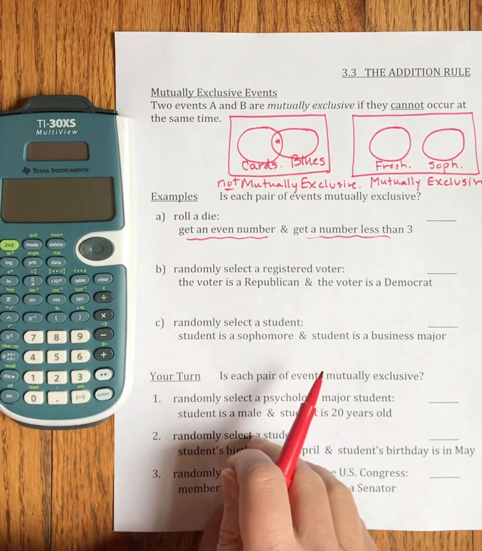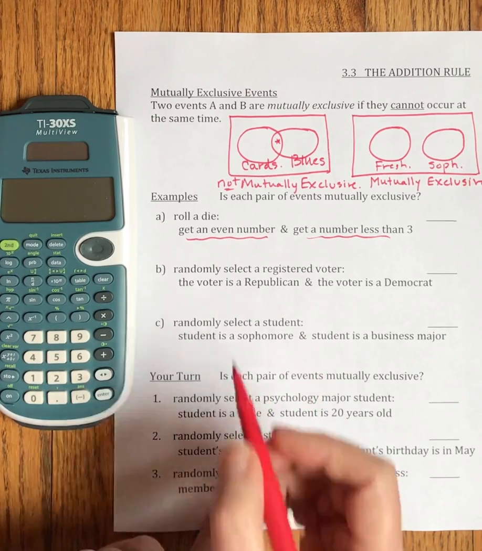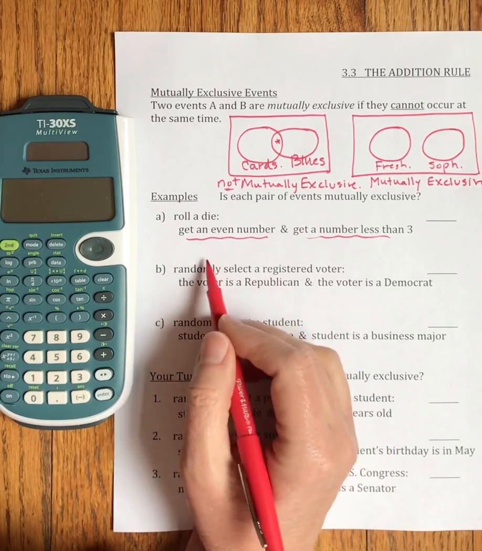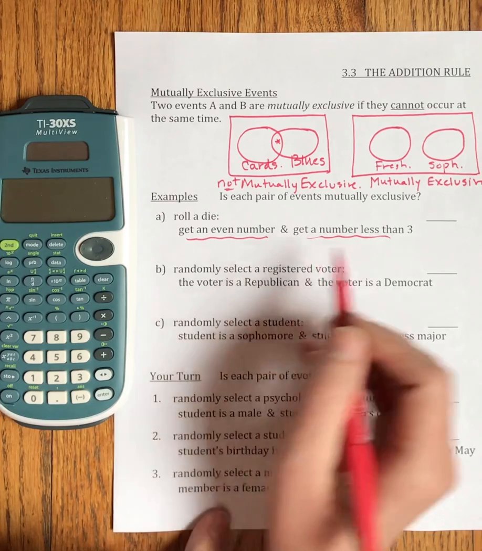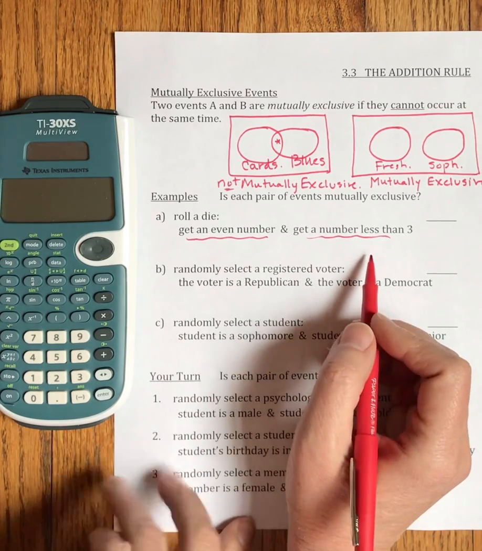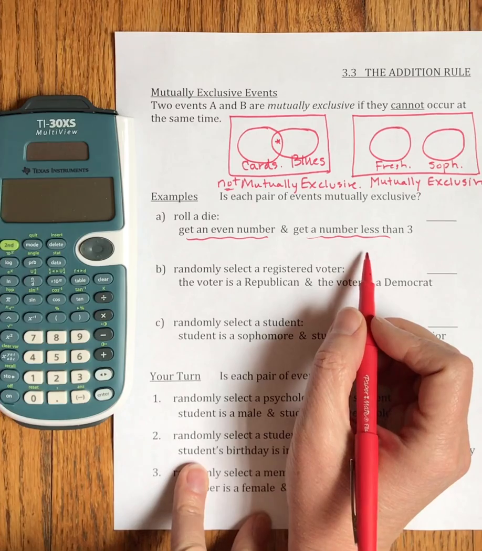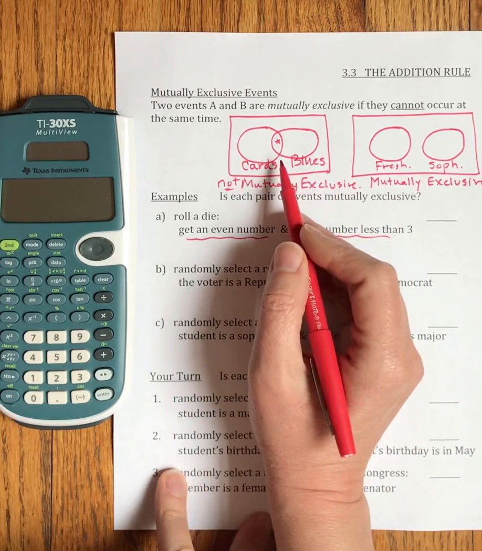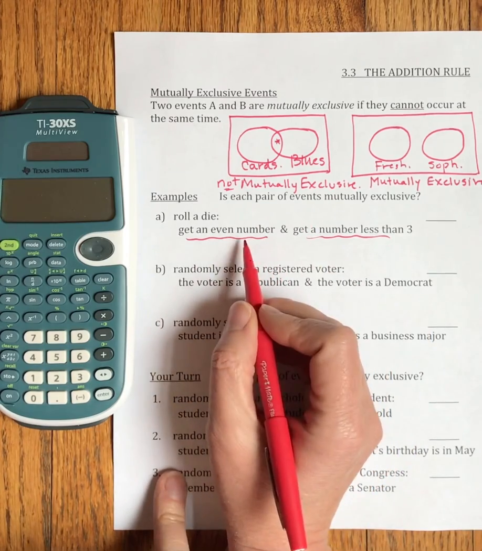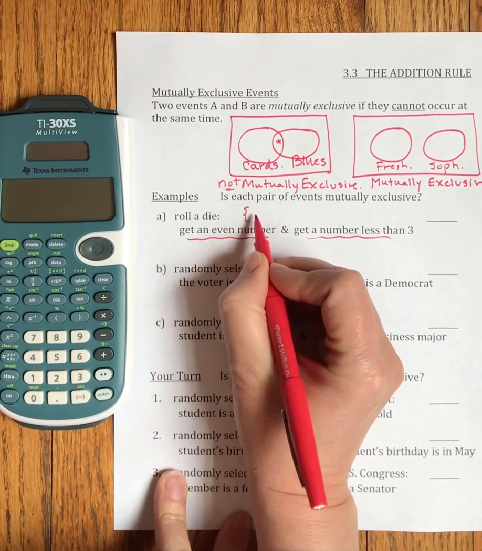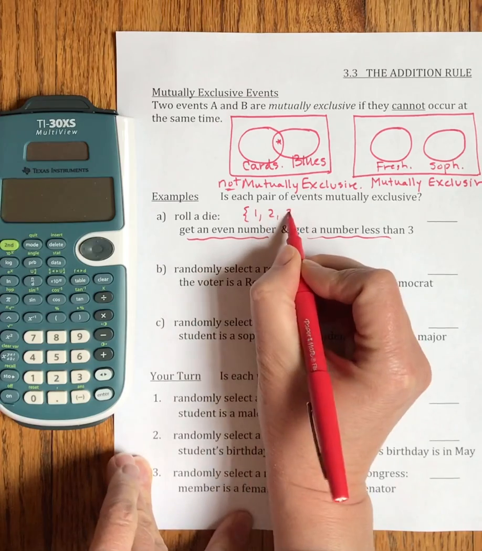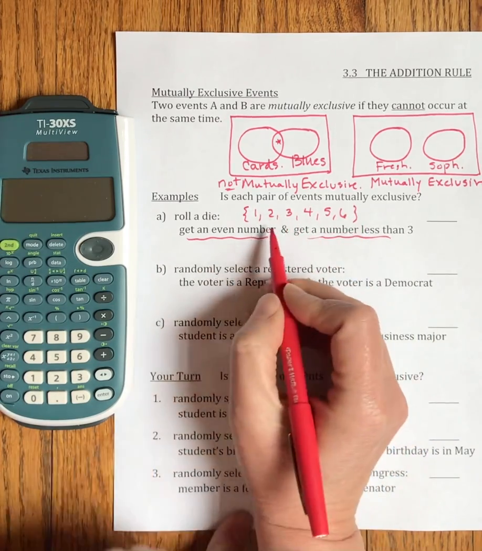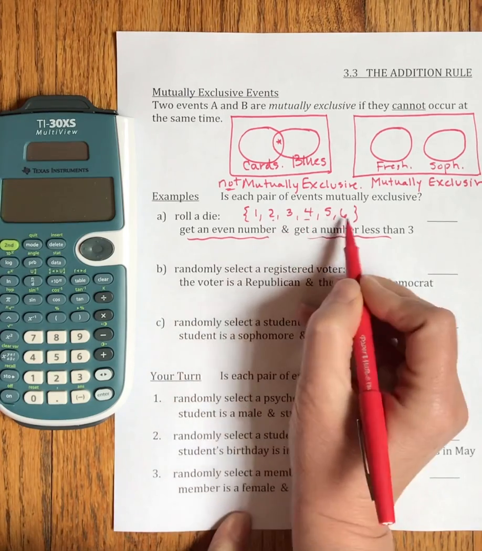In our first example, we want to think about rolling a die. Imagine getting an even number and what all rolls that would include. And imagine getting a number less than 3, what all rolls that would include. We want to think about if these two groups are totally separate or if there would be some overlap. Even number on a die, let's see, rolling a die, we could have a result of 1, 2, 3, 4, 5, 6. So even numbers would be 2 or 4 or 6.